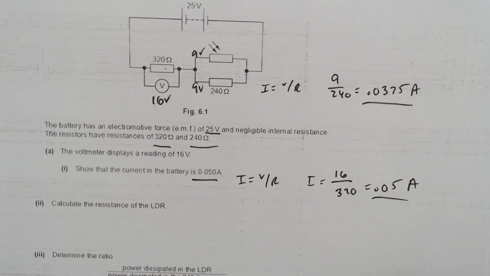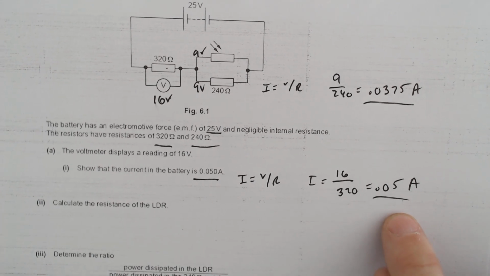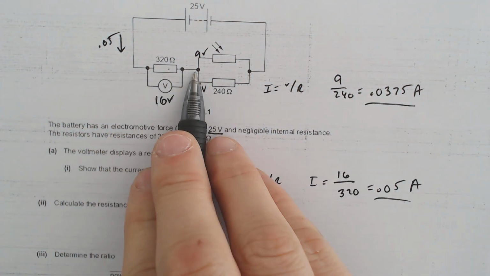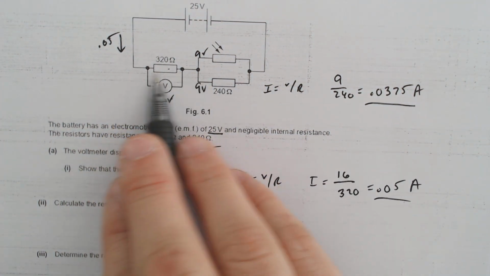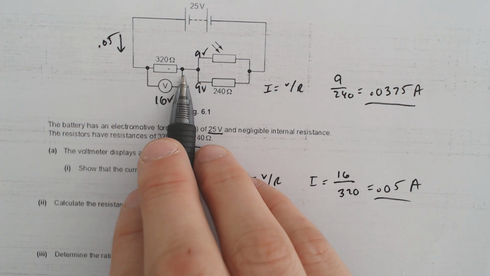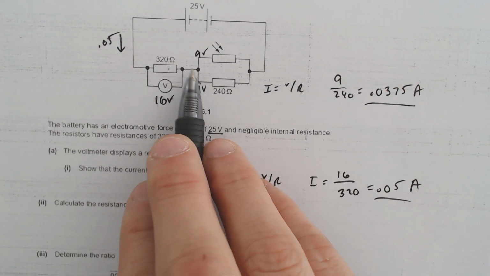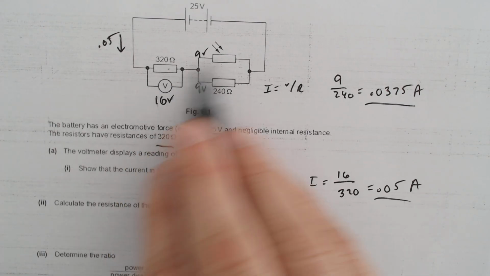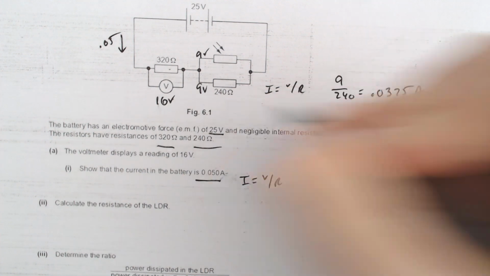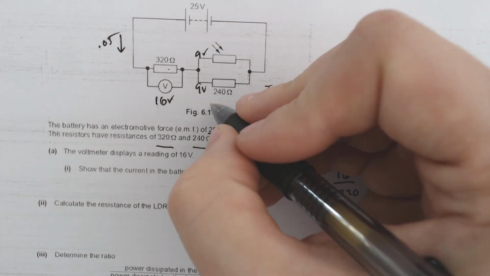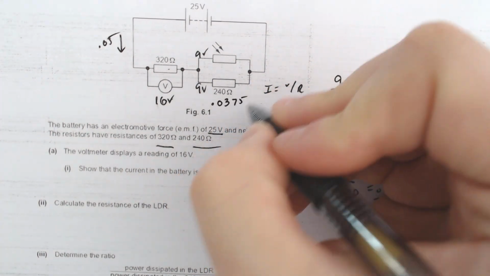Knowing that the current going through the 16 volt and 320 ohm resistor is 0.05, knowing that that junction here split the current up, and we have, according to our first part, 0.0375 this way.